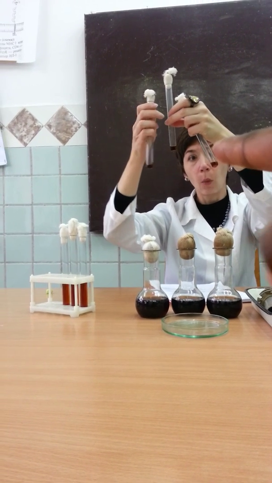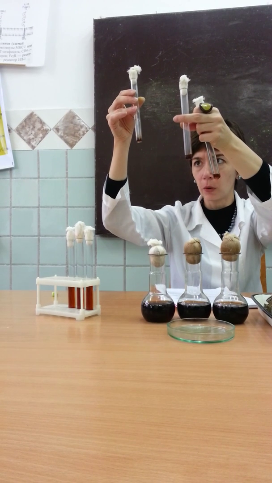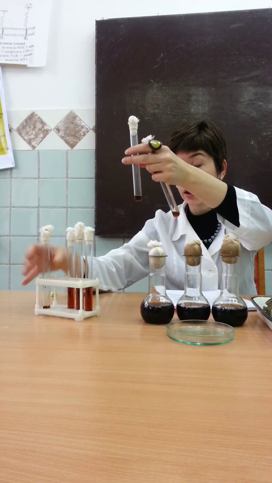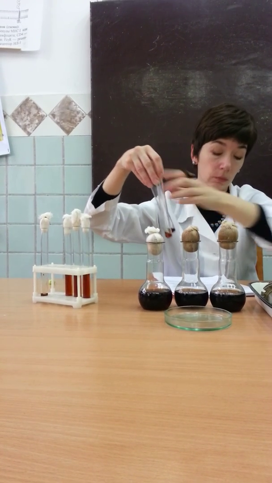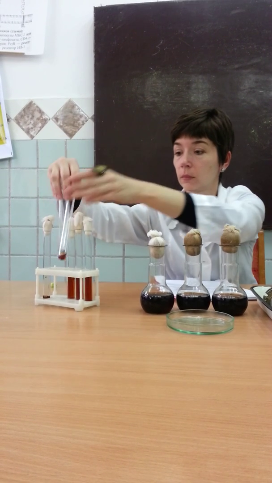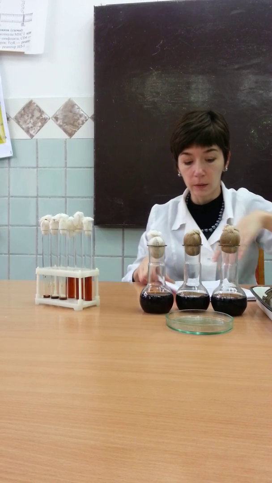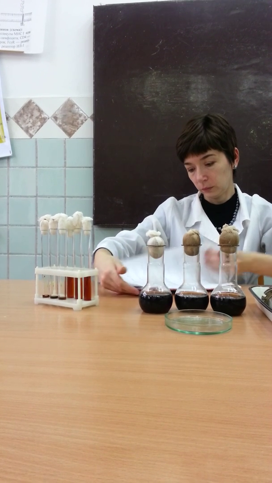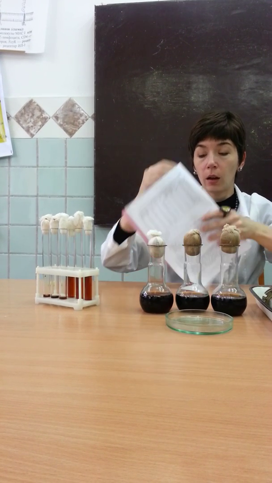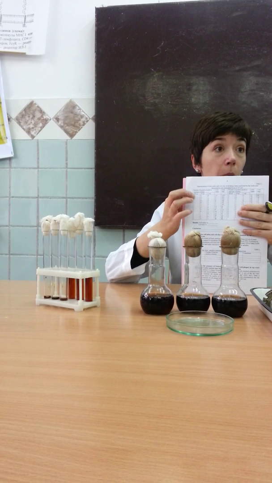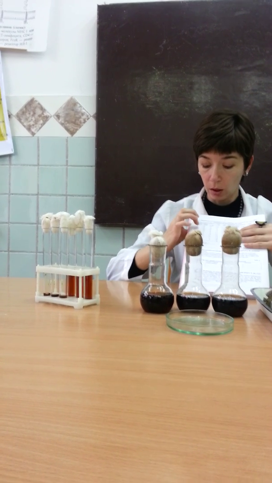If 1 is positive, with turbidity, then it means 1, it's positive. After this we look at this table, the table the teacher gives you.